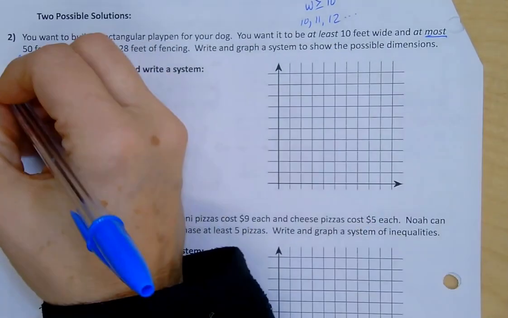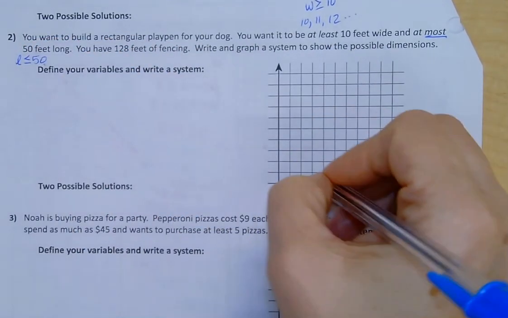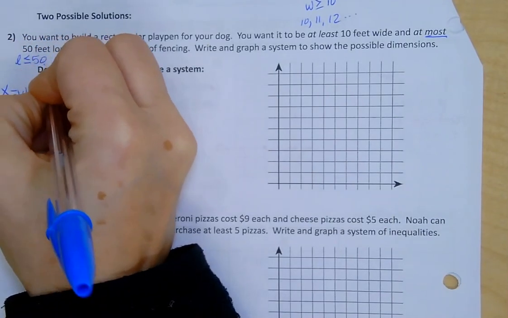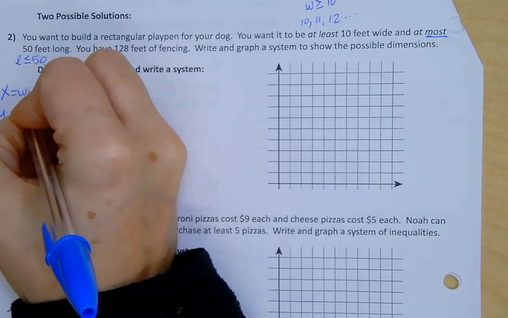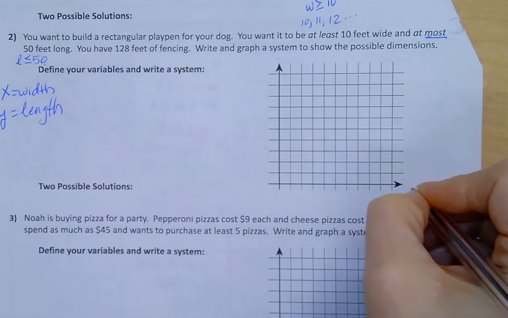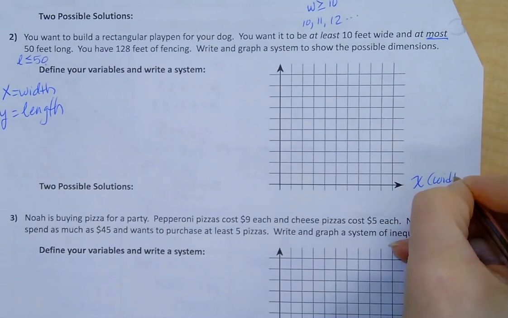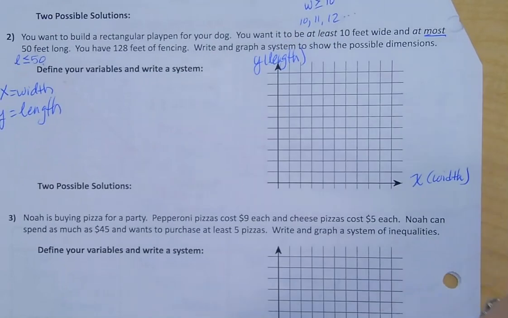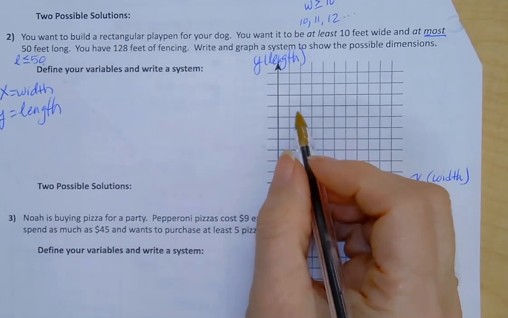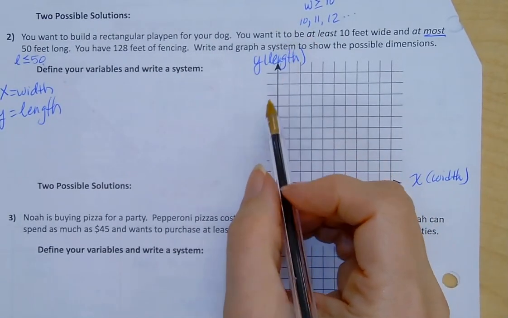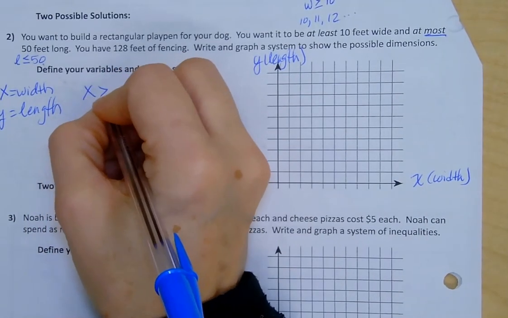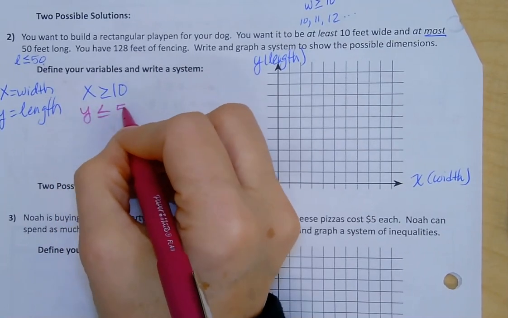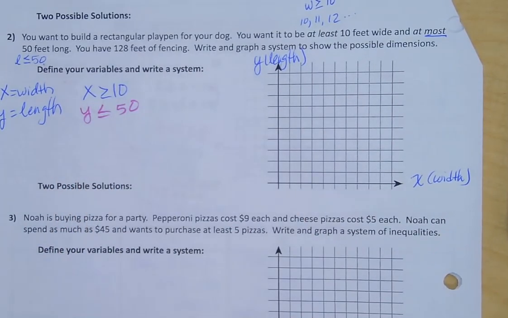I'm going to say that just to help me figure out what I'm putting on my coordinate plane, x is width, and I'm going to say y is length. So this is going to be x width, and this is going to be y length. All right, so what information do I have? I know that x has to be greater than or equal to 10. I know that y has to be less than or equal to 50. It can't be any more than that, but it could be exactly that.